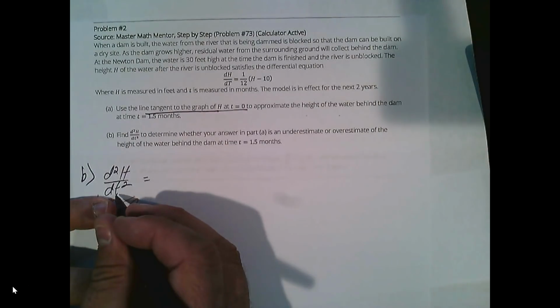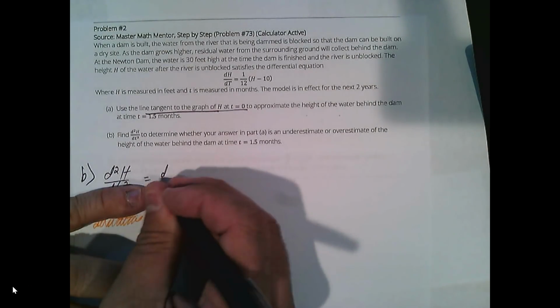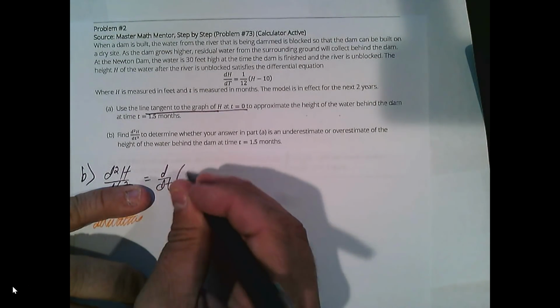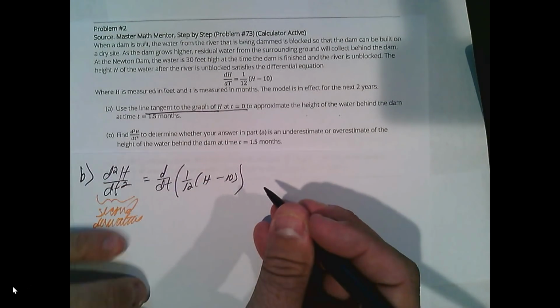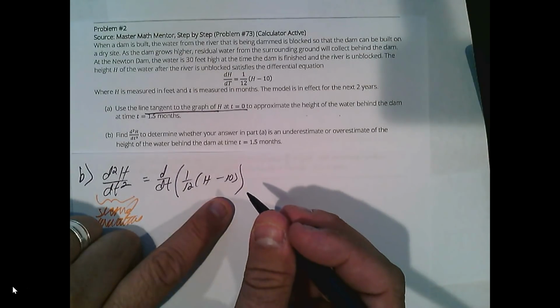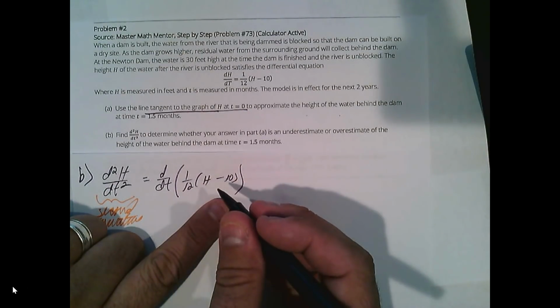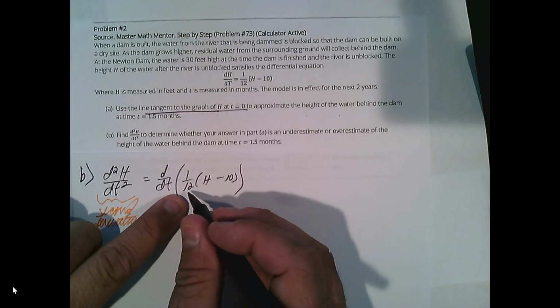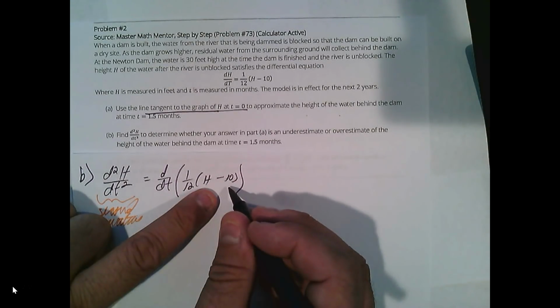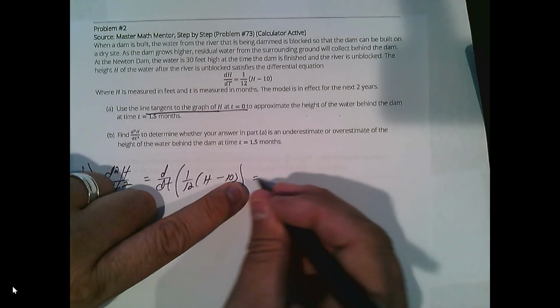But we want to be careful. This is a derivative with respect to t. So take the derivative with respect to t of 1/12 of (h minus 10). Now, if you want to distribute, feel free. I'm not going to bother distributing. A constant times a function, when I take the derivative, you leave the constant alone, and you take the derivative of the function.